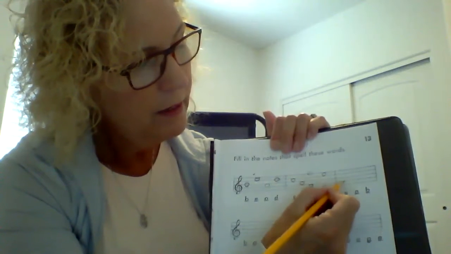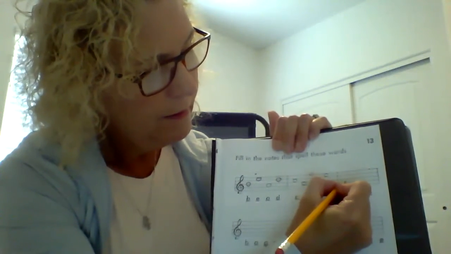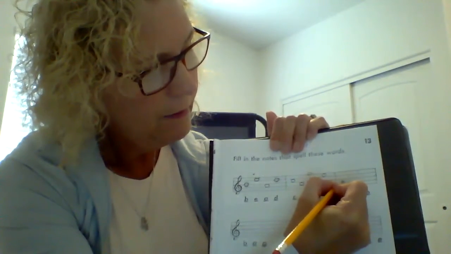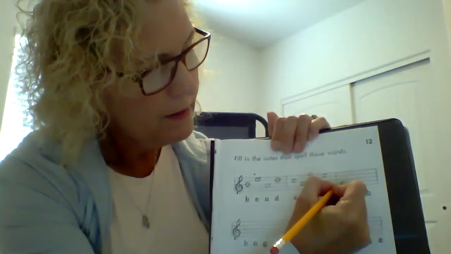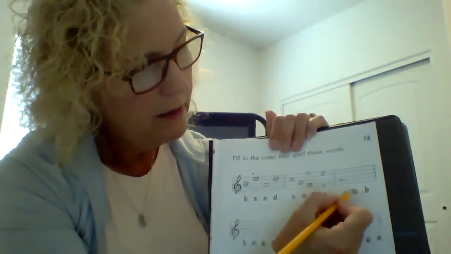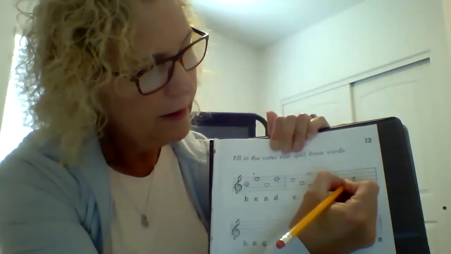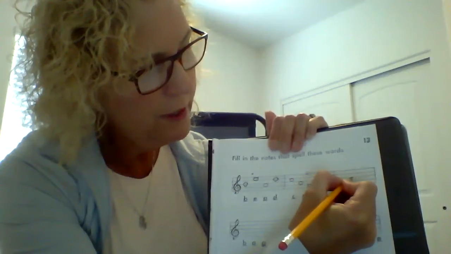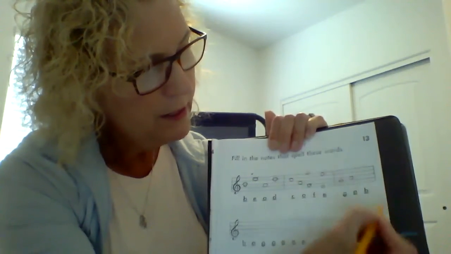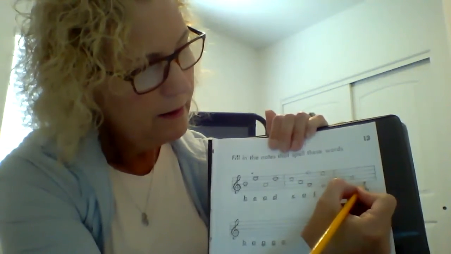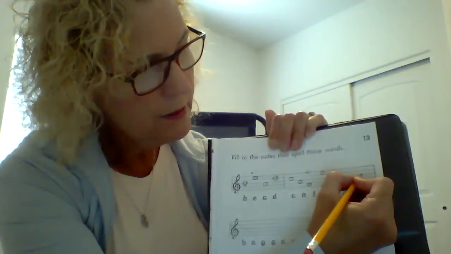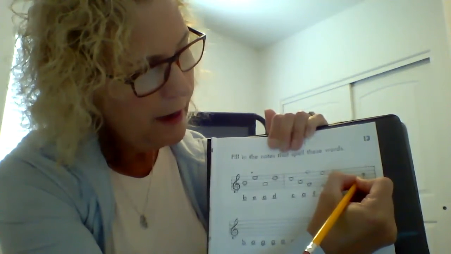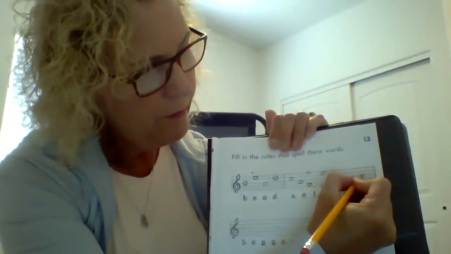G, elephants going. And this is spelling the word gab. A, in my second space, half moon to the line, half moon below it. B, elephants going backwards. Third line, half above, half below.